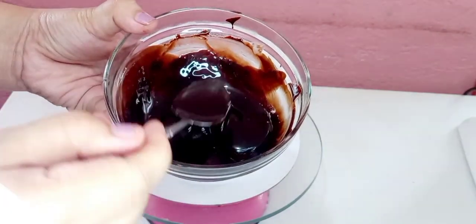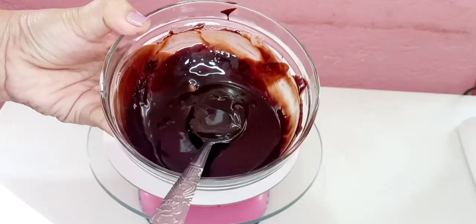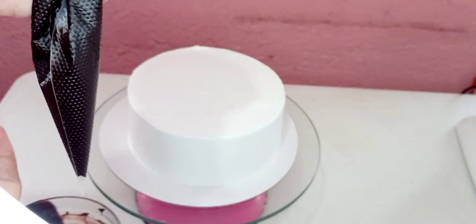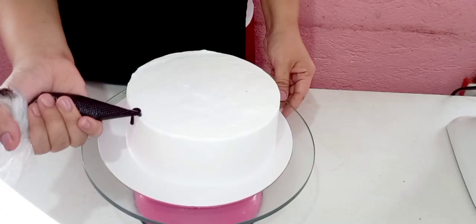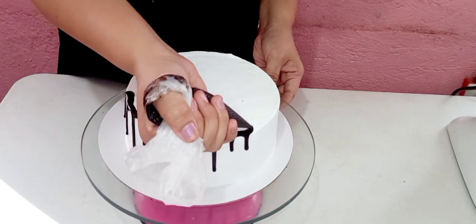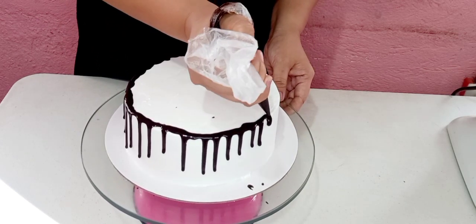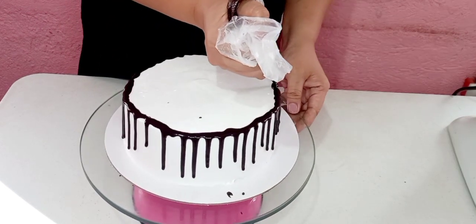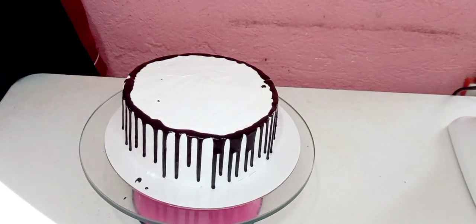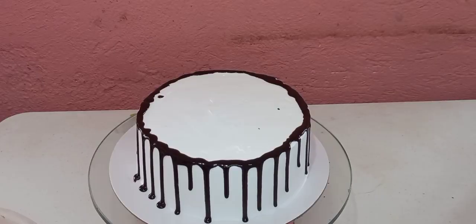Now get the remaining melted chocolate. Reheat it in the oven to have this consistency. Place it in a piping bag. And make a small cut to the end of the piping bag so you can do these chocolate drippings. Once done, you may now place it in the fridge to let it set.